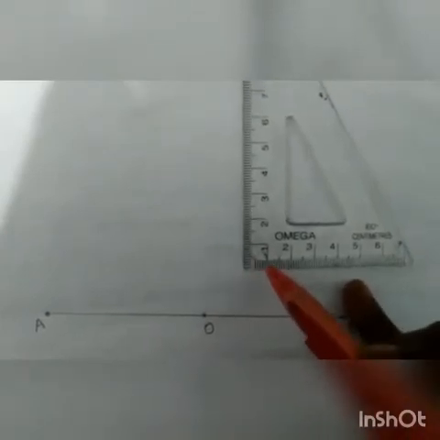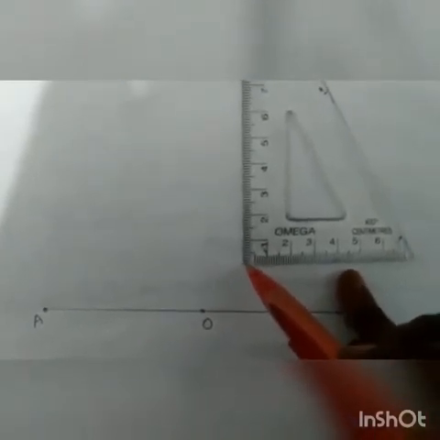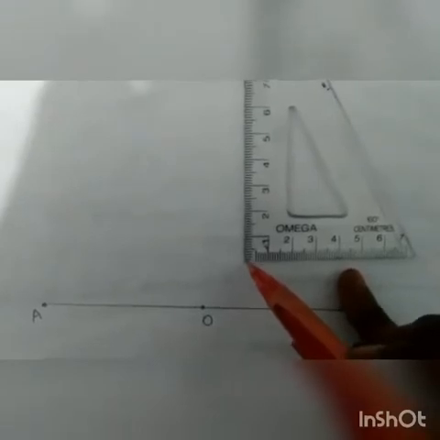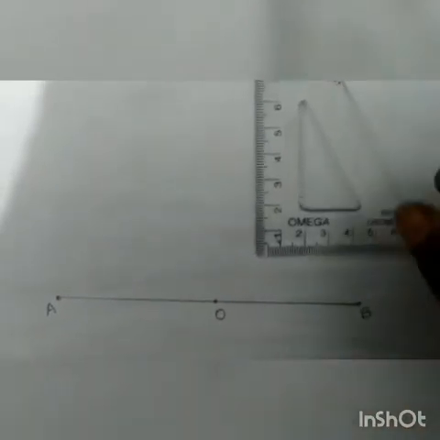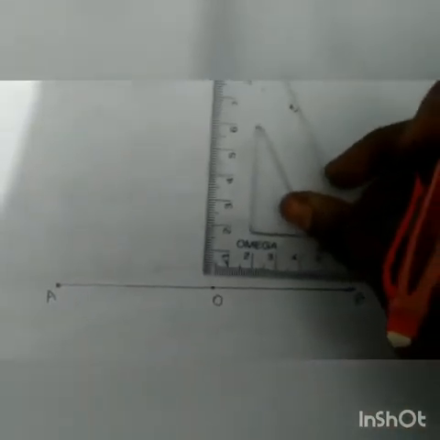This corner of the set square, the L shape we have, is considered as 0, and next is 1, 2, 3. It is given like this. Here we have a baseline of the set square. We have to keep the set square like this on the line segment.